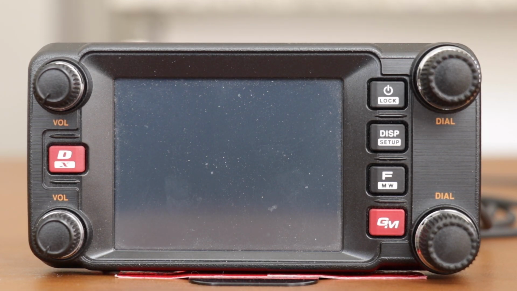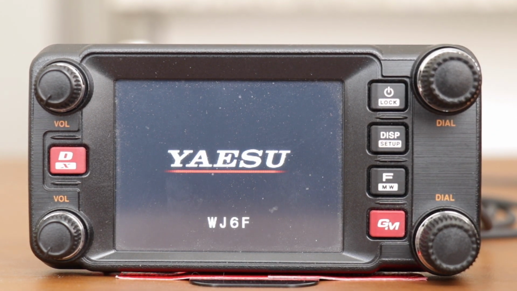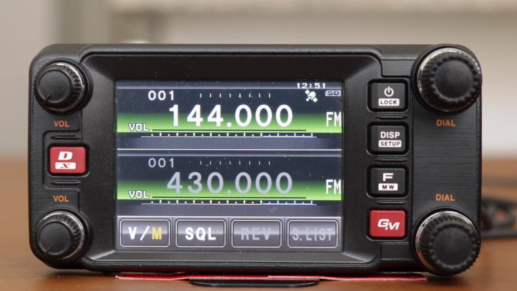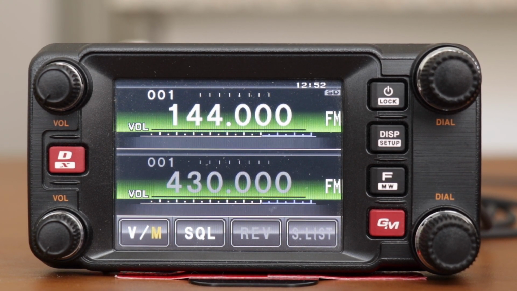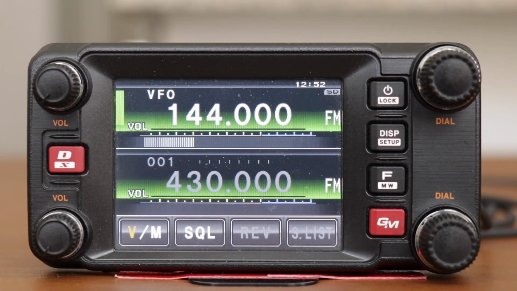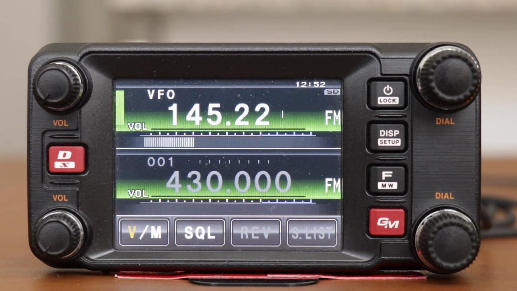Okay, now the first thing you want to do is obviously power on. And then you're going to select where you want your repeater or simplex frequency, either in the A band or the B band. This radio does not have a shared memory, so if you want to access it from either, you're going to have to put it in both. First thing you want to do, switch over to VFO and enter the frequency you want. It's easiest just to do this from the mic.